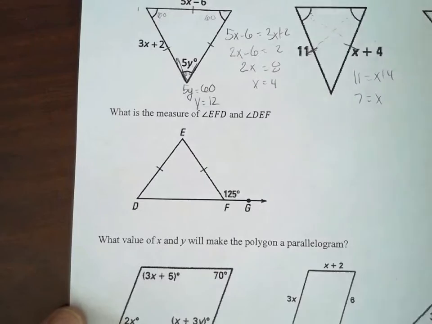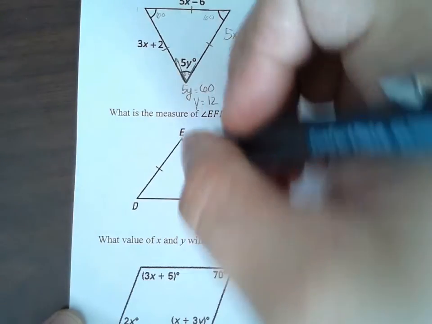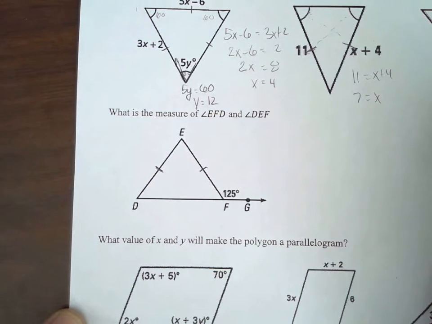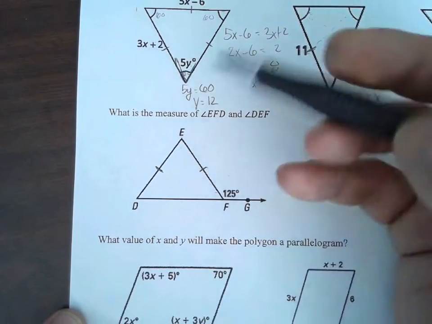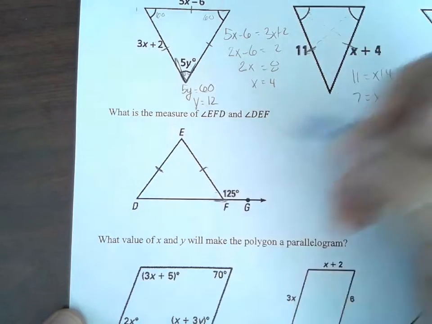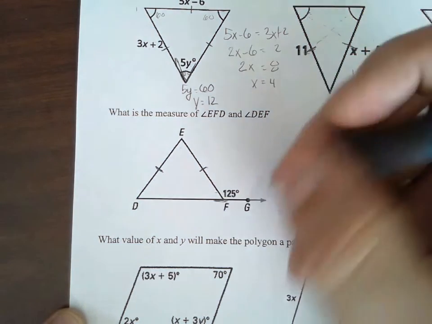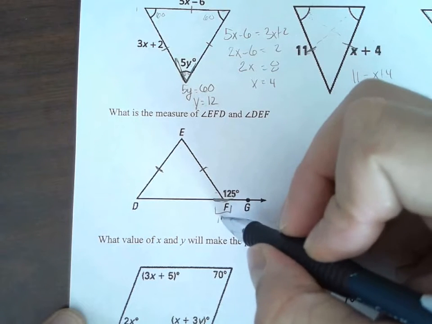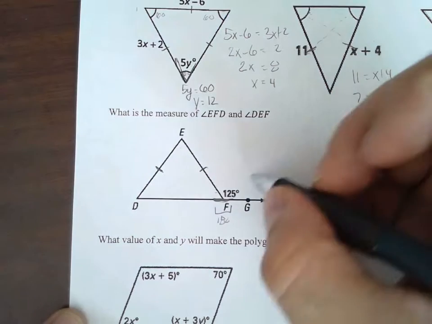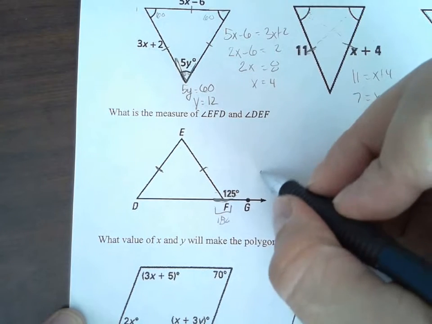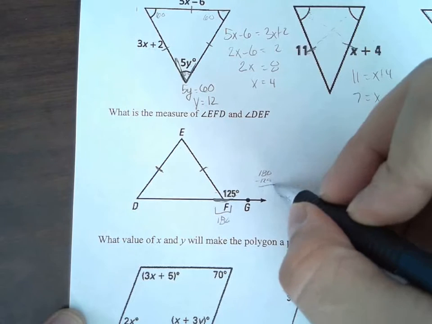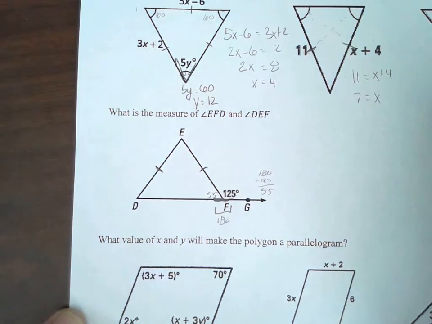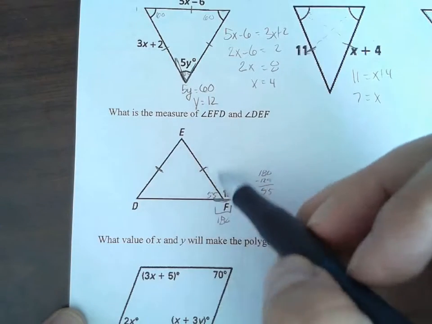Looking at this one, just be very aware of where your sides are pointing to. Okay, it wants us to find this angle and this angle. So make sure not every time you're just thinking, triangles and this and that. If you have two angles next to each other that make a straight line, together those make 180 degrees. Well, we have 125. If you did 180 minus 125, you'd have 55. So that's 55.